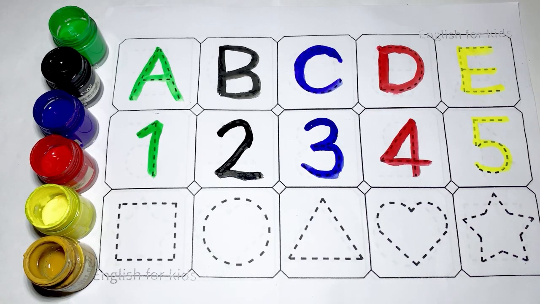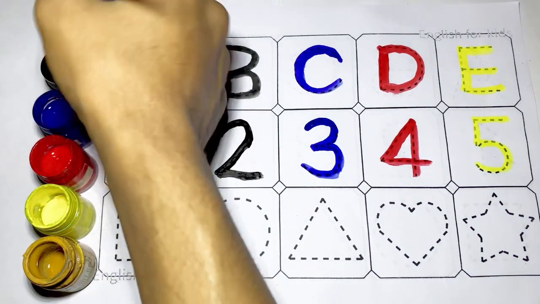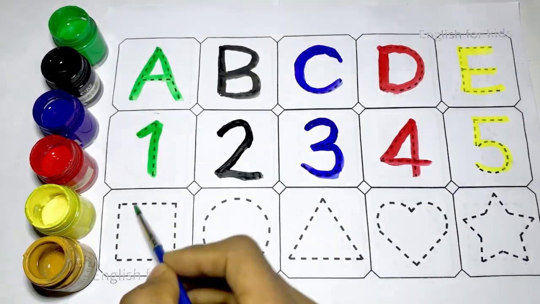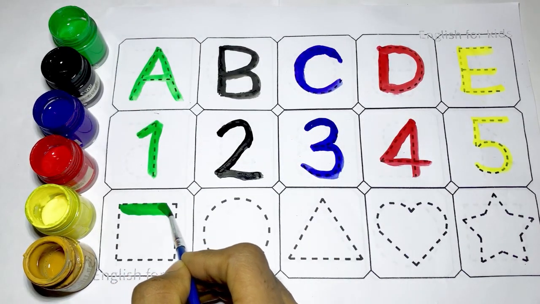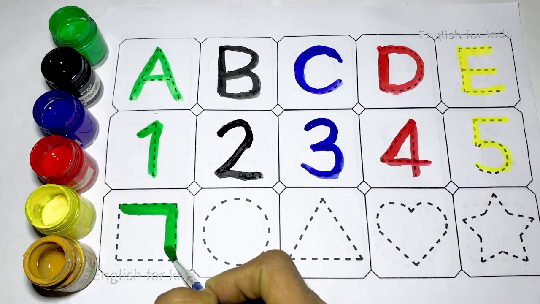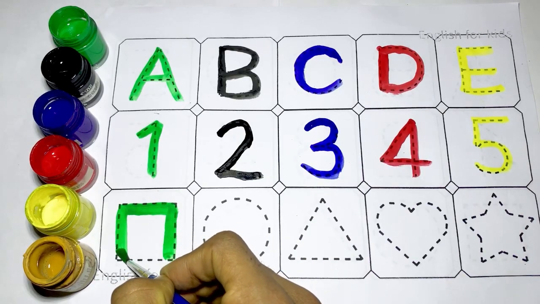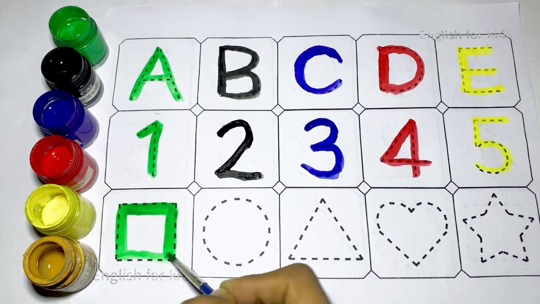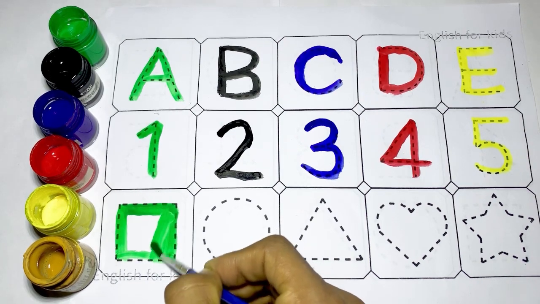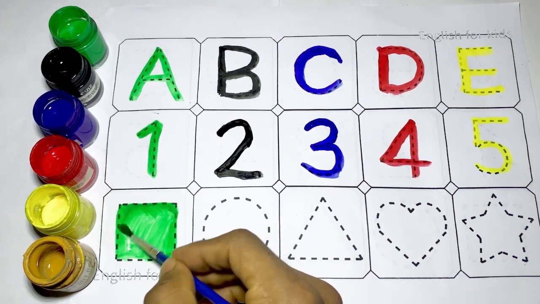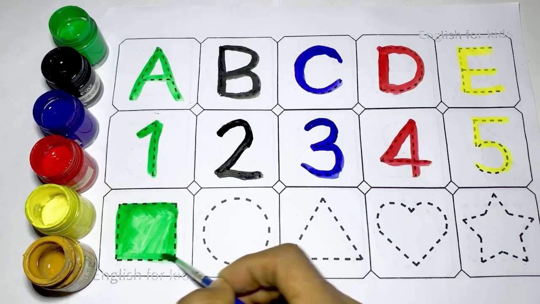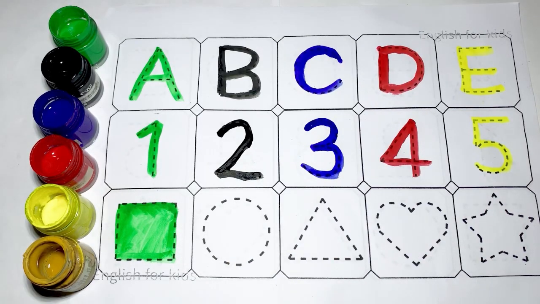Kids, next is shapes. First they draw a square. The shape of a square and use green color. Kids, next is circle.